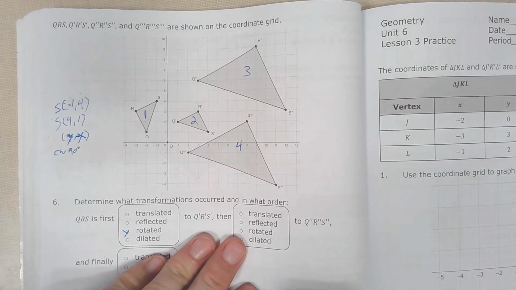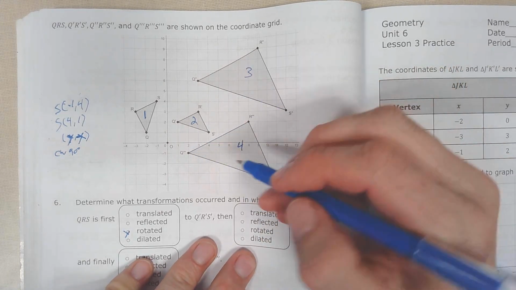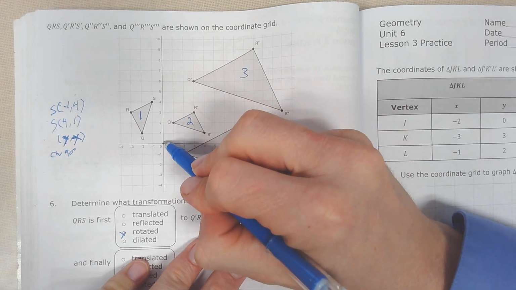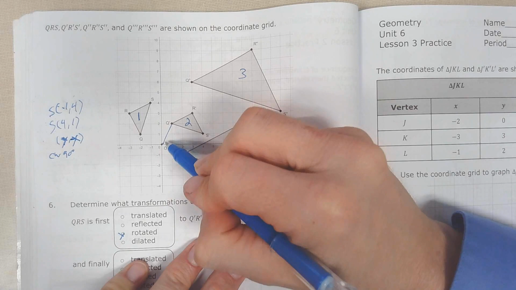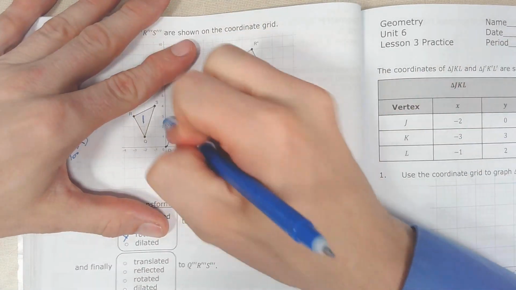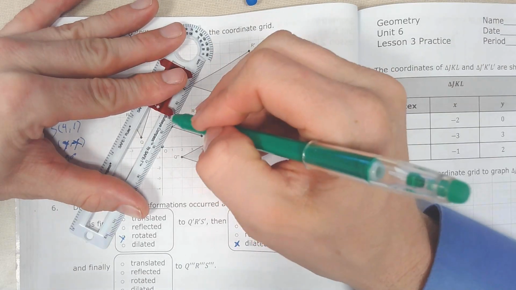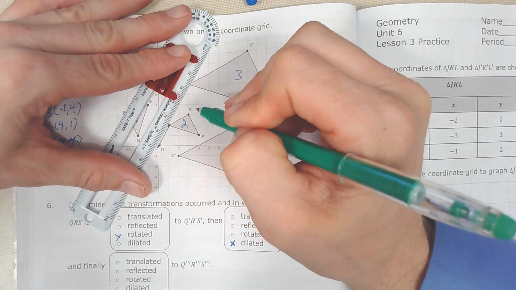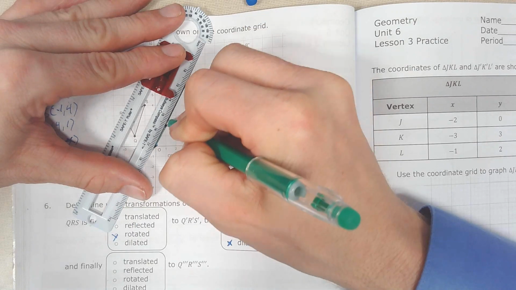Okay, and then from here to here, it definitely dilated. Right? So it looks like from here to here, this is a 1. Let me go switch to green. The distance from here to here is that, and the distance from here to here is this.